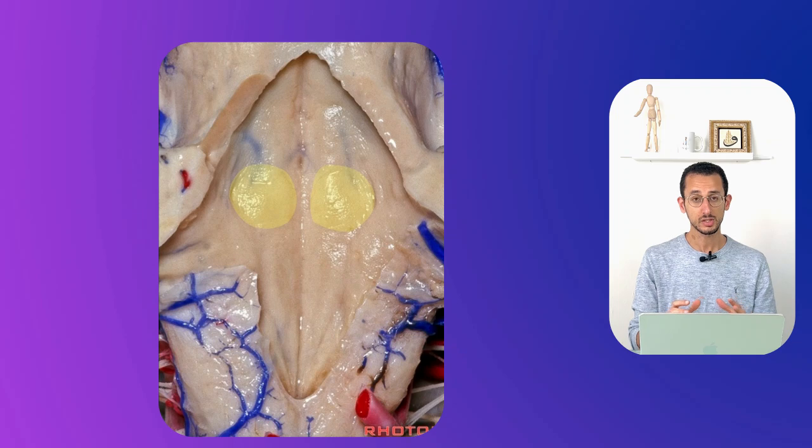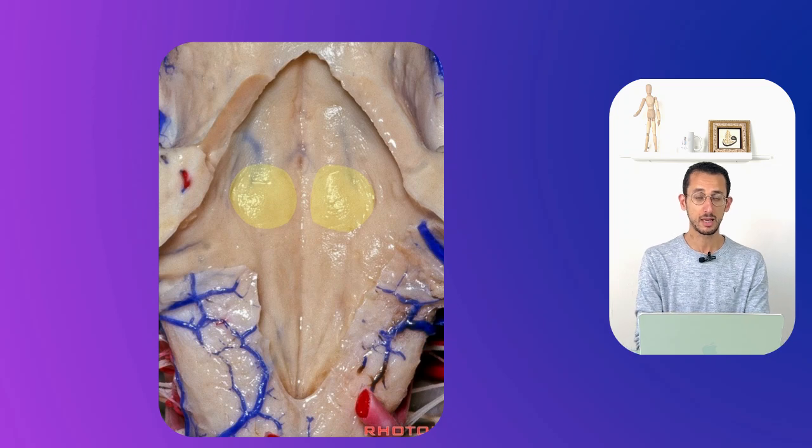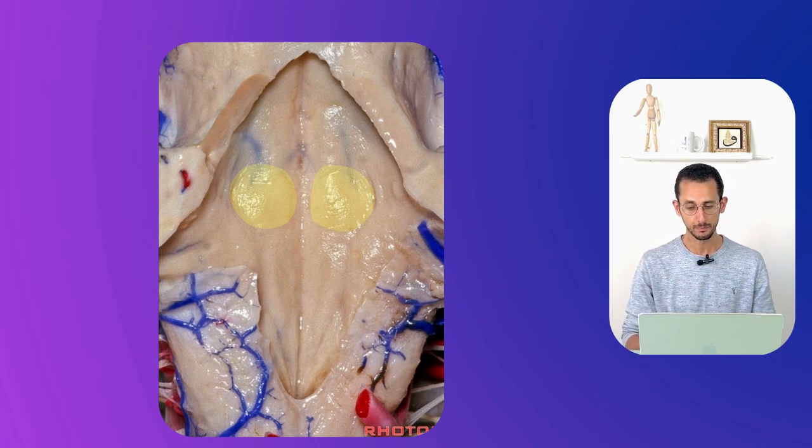So we will make a start here to look at the origin of the abducens nerve, and this is a view from the fourth ventricle, kind of a posterior view. So the abducens nerve basically arises from the abducens nucleus, as you know, which is located within the facial colliculus. The facial colliculus you can see if you go into the fourth ventricle from a posterior approach.